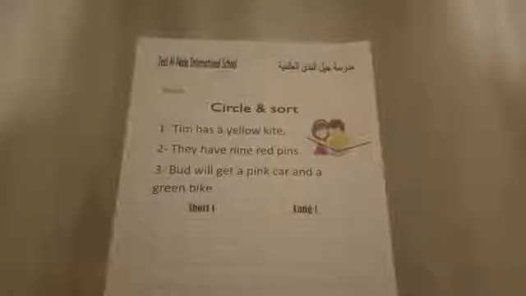Today, again together, we will work on a worksheet about letter I, the short I sound and the long I sound. If you remember, we said last time that when we have a short sound of a vowel, it is different than the long sound of the vowel.